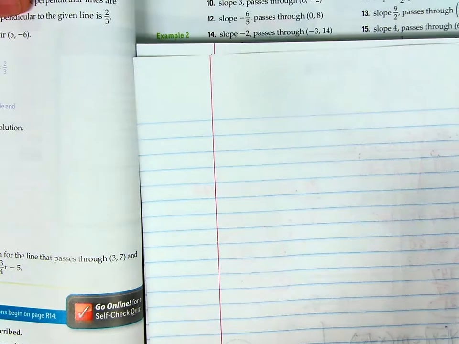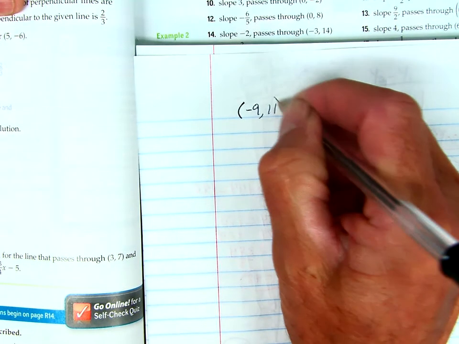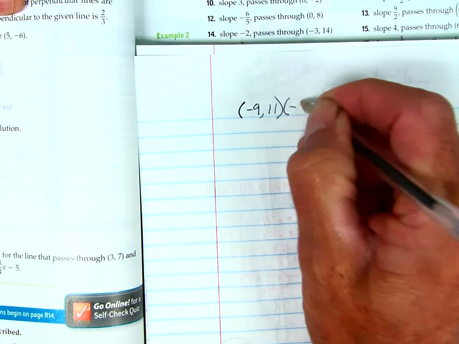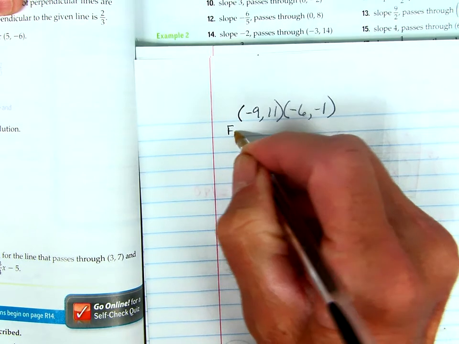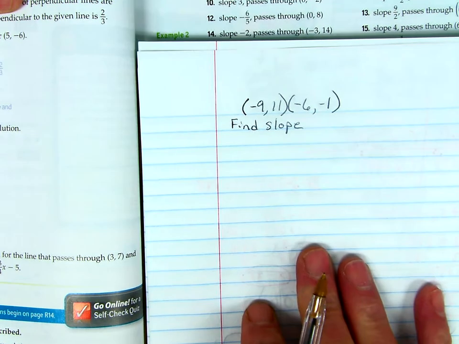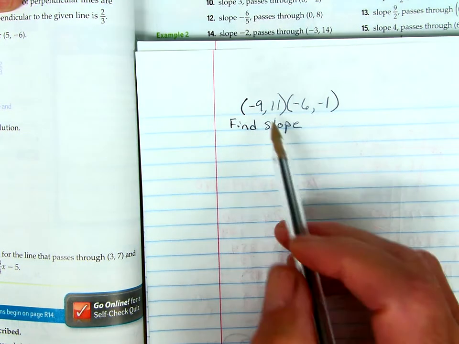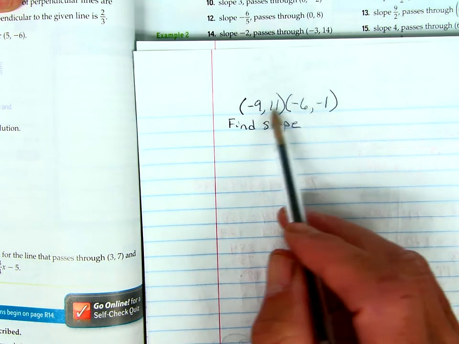First, the slope. Our points are (-9, 11) and (-6, -1). Find the slope. So I'm going to take one of these points and I'm going to write it below the other one. It doesn't matter which one.